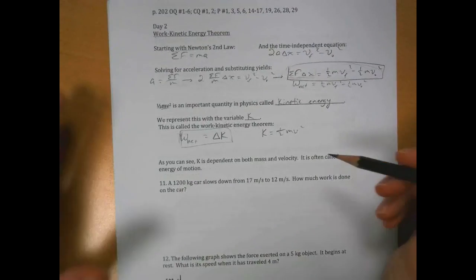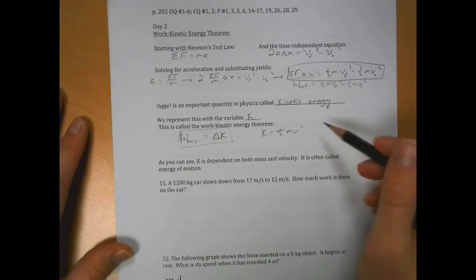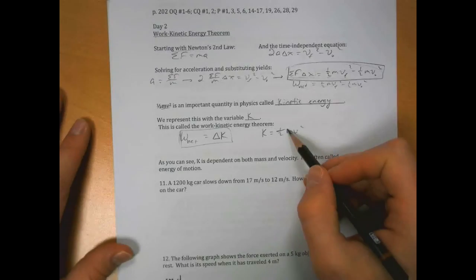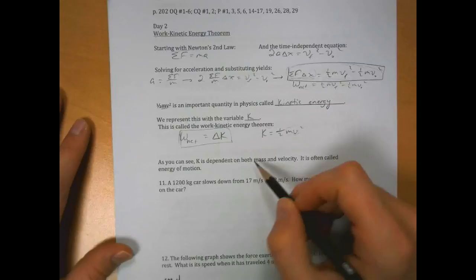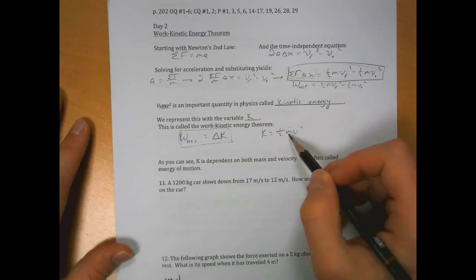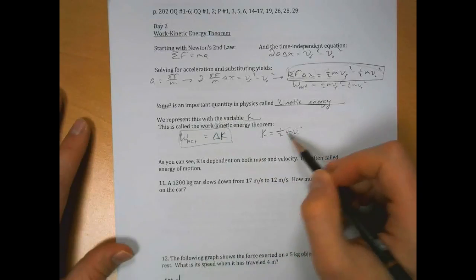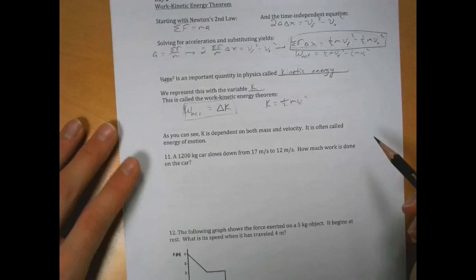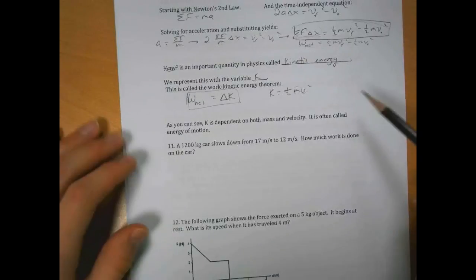So an object that has half the mass and twice the velocity would have double the kinetic energy, because there's a linear relationship between kinetic energy and mass, but a quadratic relationship between kinetic energy and velocity. So if you double the mass without changing the velocity, you double the kinetic energy. If you double the velocity without changing the mass, you quadruple the kinetic energy, and so forth. So this is a tool that we can use to solve problems.